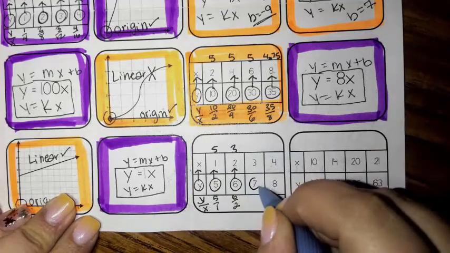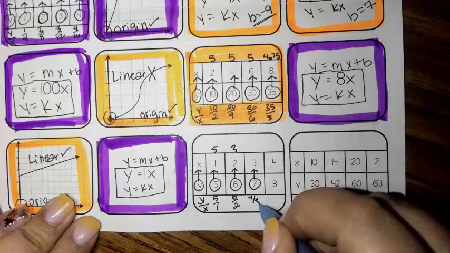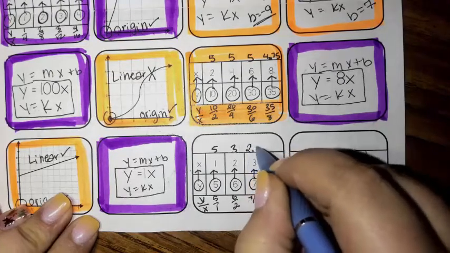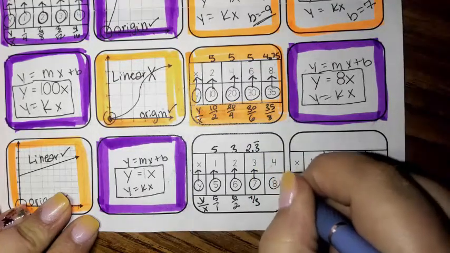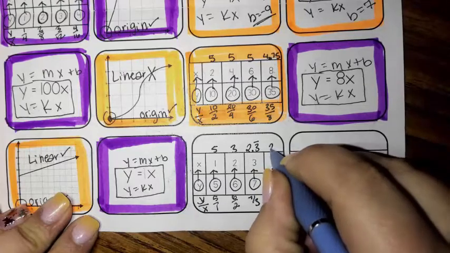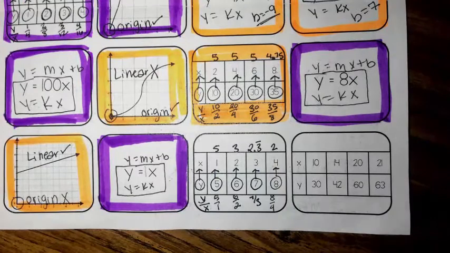Next, we have 7 over 3, which is 2.3 repeating. And then we have 8 over 4. 8 over 4 is 2. None of these ratios are the same, so this has to be non-proportional.